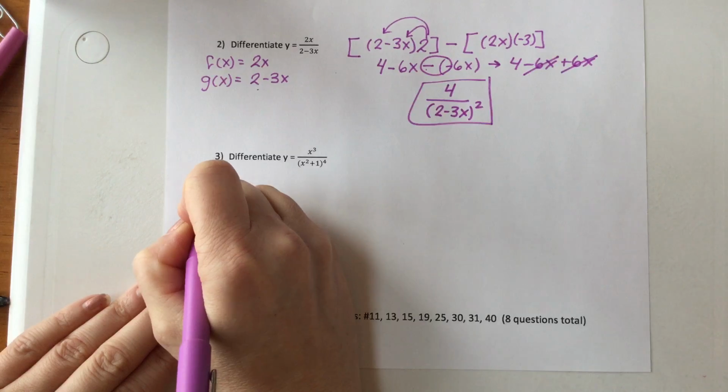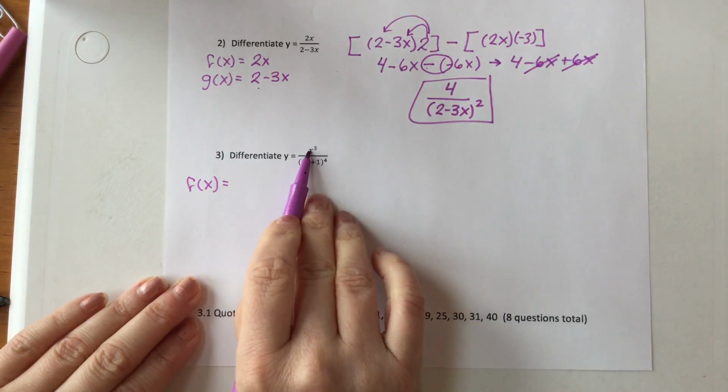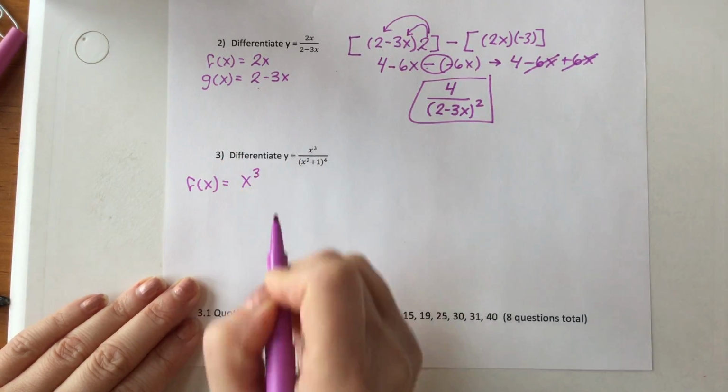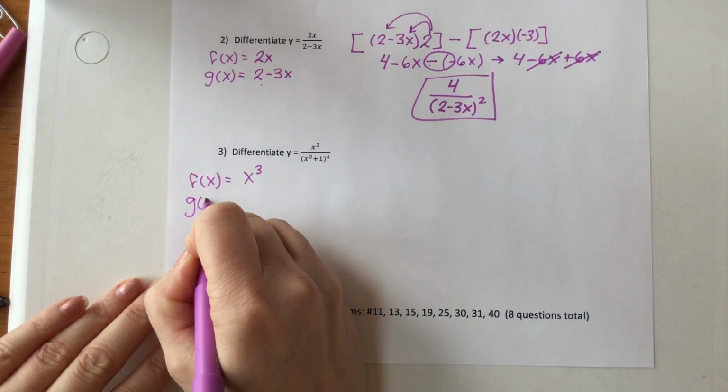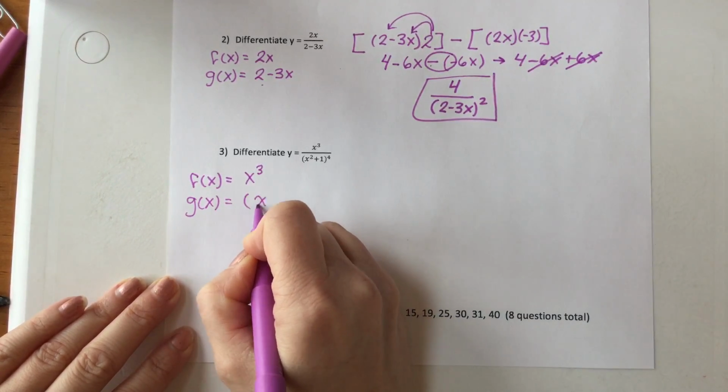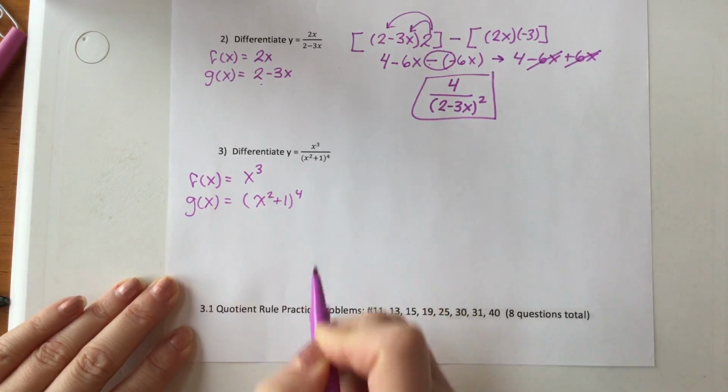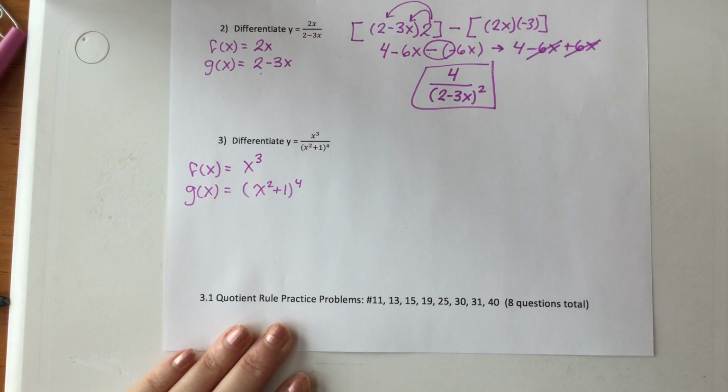Okay, let's look at another one. Again, step 1. F of x is the numerator when you are dividing, so it's x cubed. G of x is the denominator, x squared plus 1 all to the power of 4.